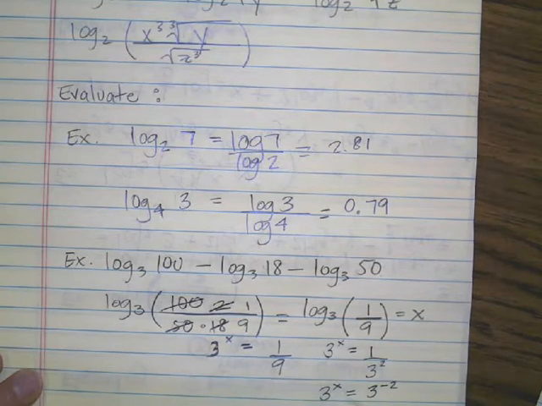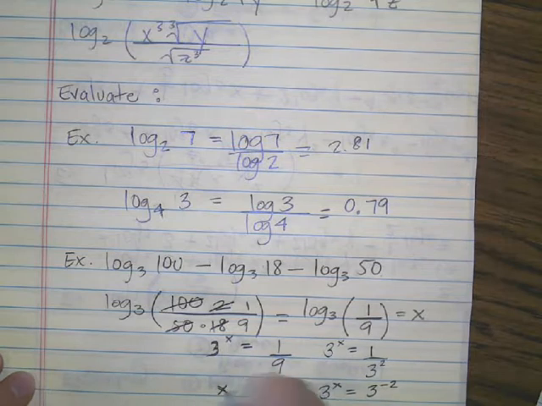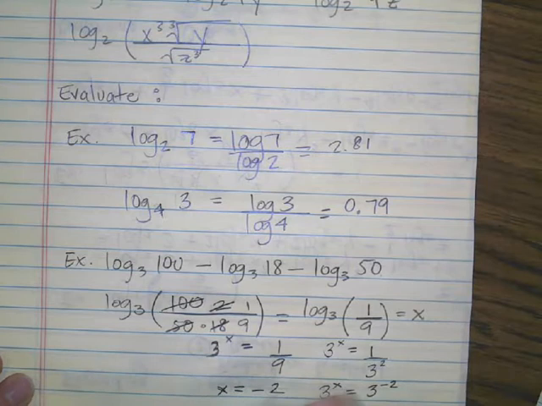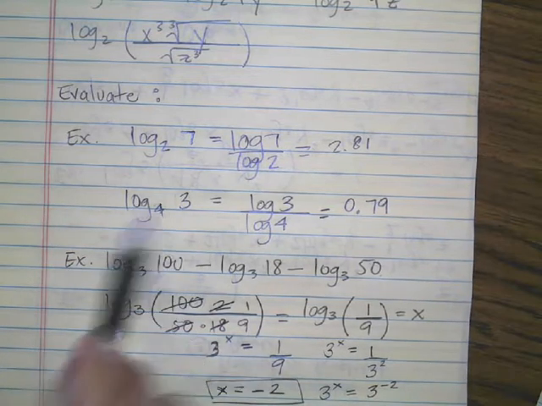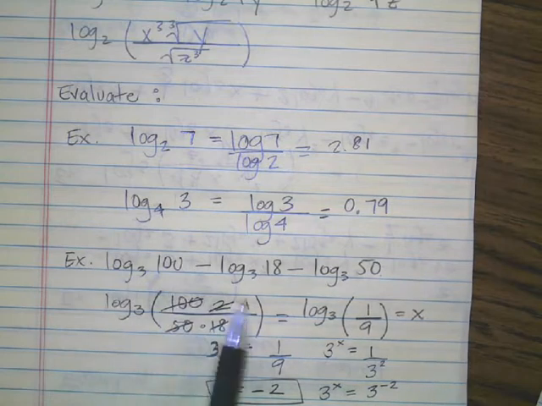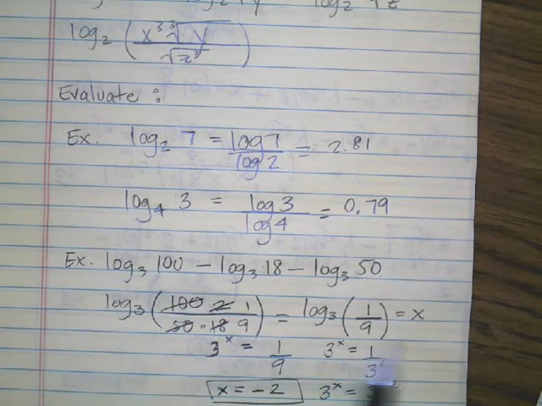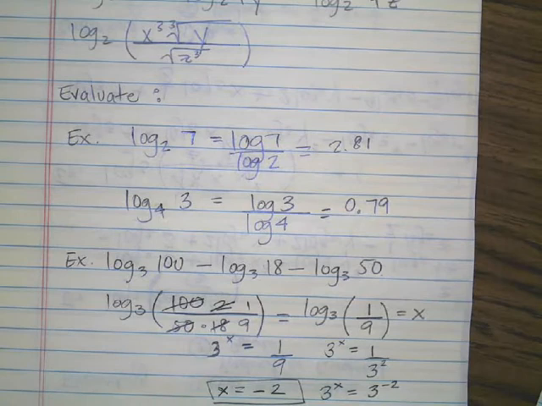As you can see, the bases are the same, so the exponents have to be the same. So x has to equal what? -2. So the first type of evaluating was using the change of base rule. The second type was using the rules and then reducing it, as you should know how to do from the last section.